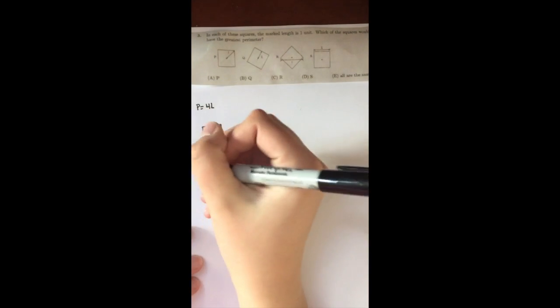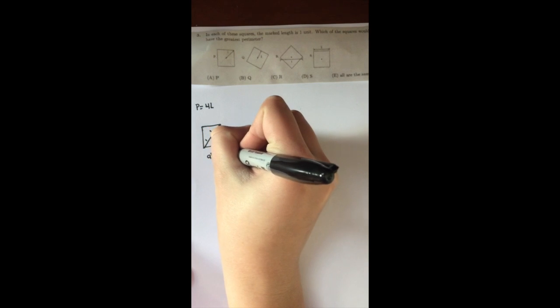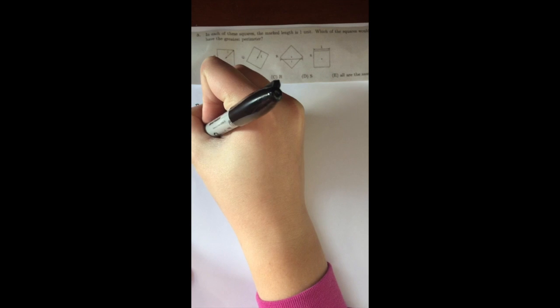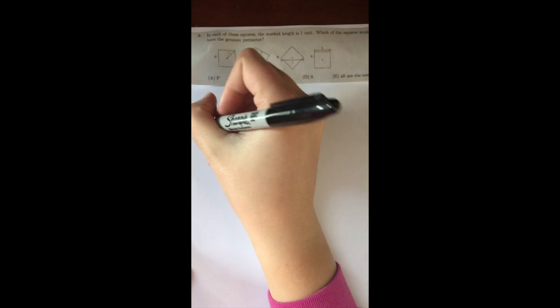And now that we have the length of the diagonal, it's very easy to find the length of the sides of the square. So you remember that a squared plus b squared is equal to c squared. So we are going to call this a, b, and c. In this case, the Pythagorean theorem is true because this is a right angle.